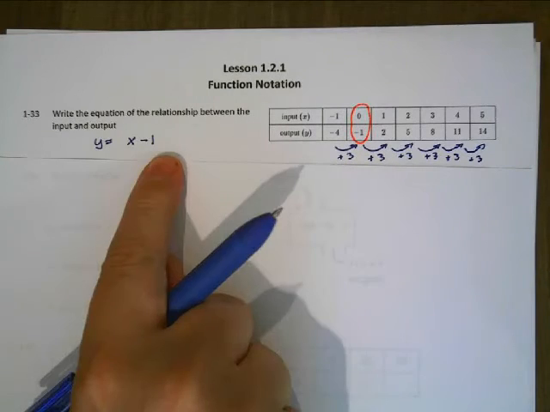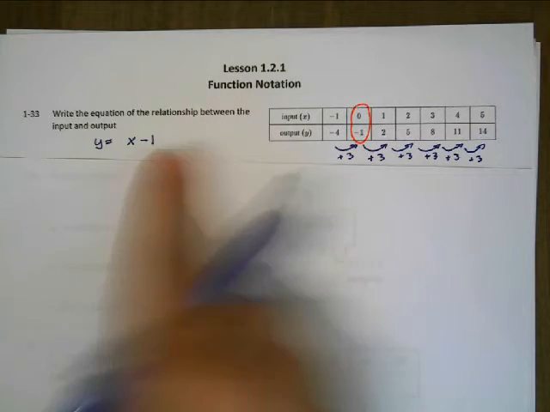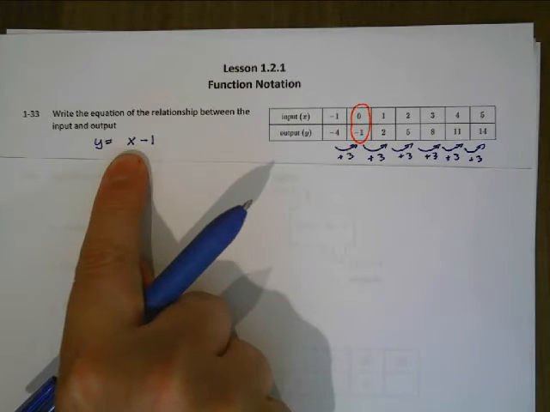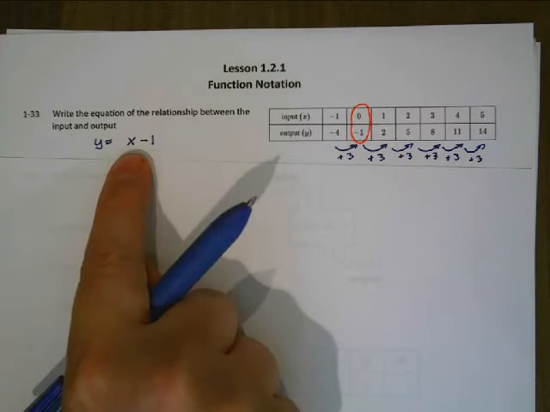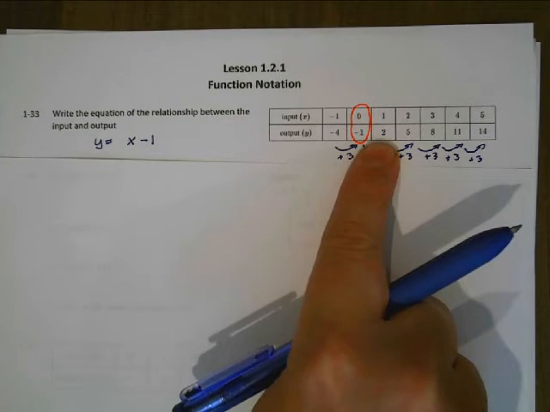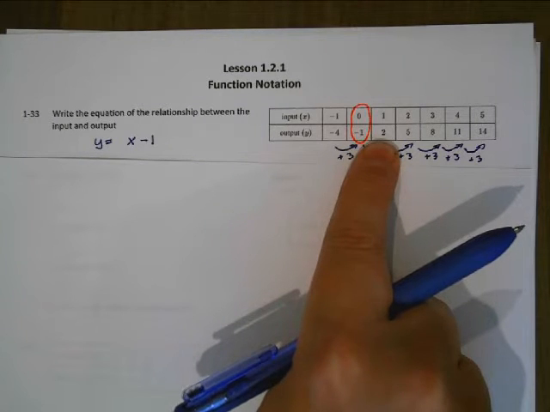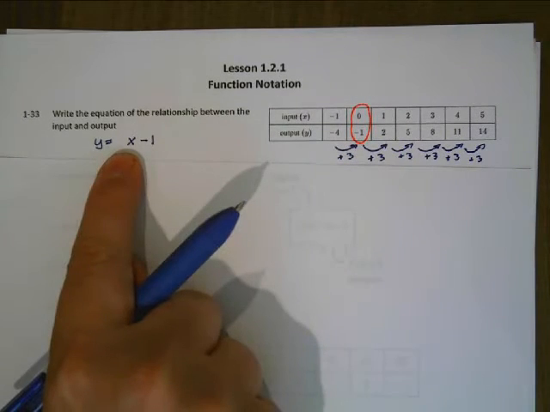So here I've got an equation, Y equals X minus 1. And if I plug in 0, it works. If I plug in 1, 1 minus 1 is 0. That's not 2. So my equation doesn't work right now. So what do I need to do to the X value to make this work?